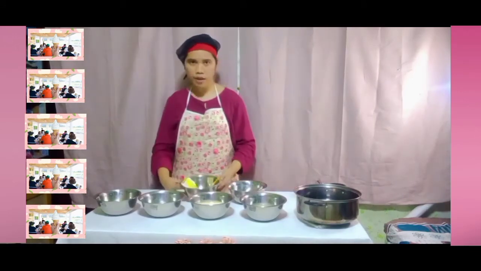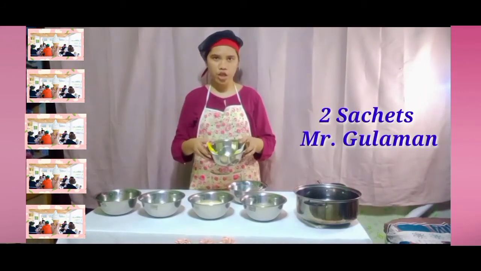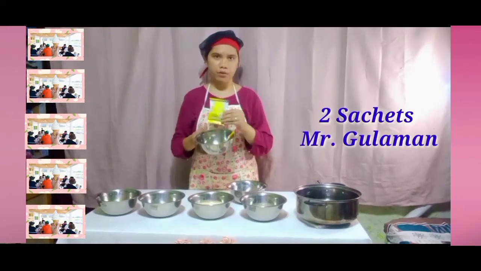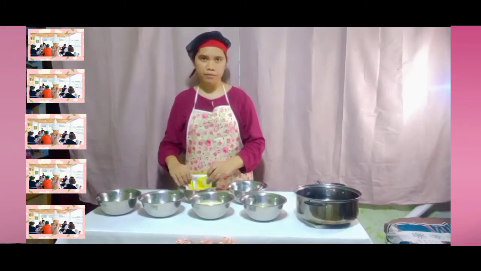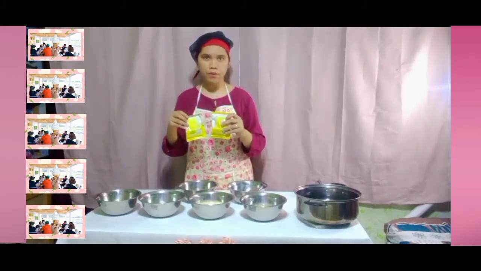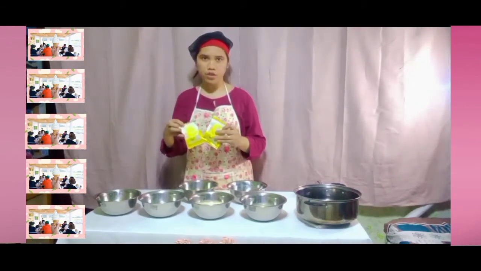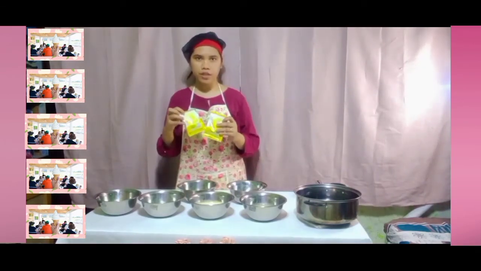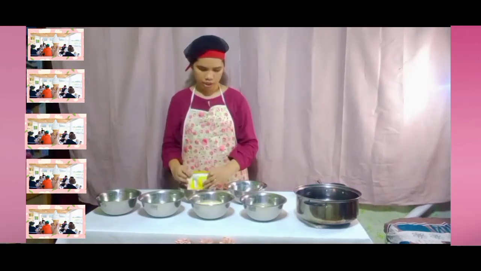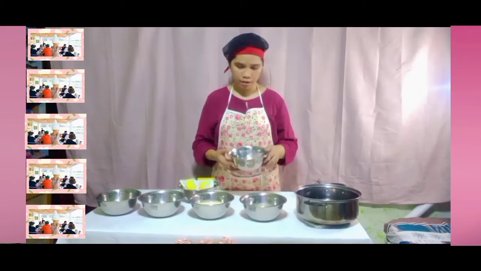Okay, so if you want your gelatin to be firmer, you have to lessen the amount of water. And then we have here the 2 sachets of Mr. Gulaman powder. Okay, if you want more flavorful mango flavor, you can use the flavored Mr. Gulaman, the mango flavored Mr. Gulaman. But if there is no flavored Mr. Gulaman available, you can use the unflavored Mr. Gulaman with yellow color.